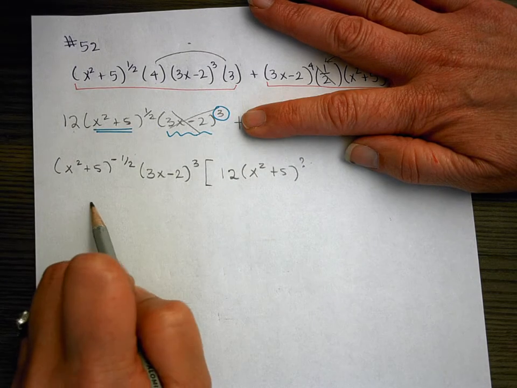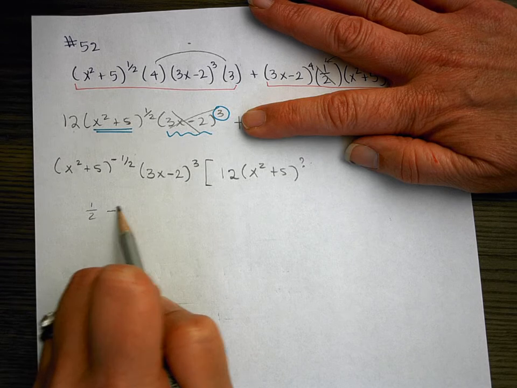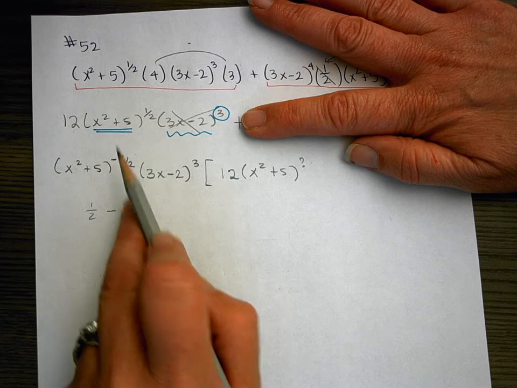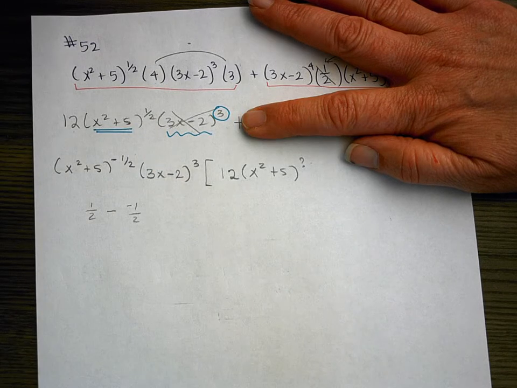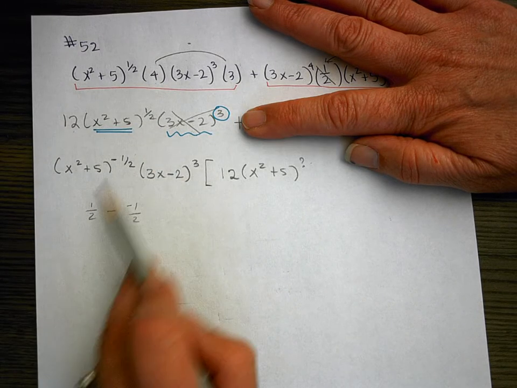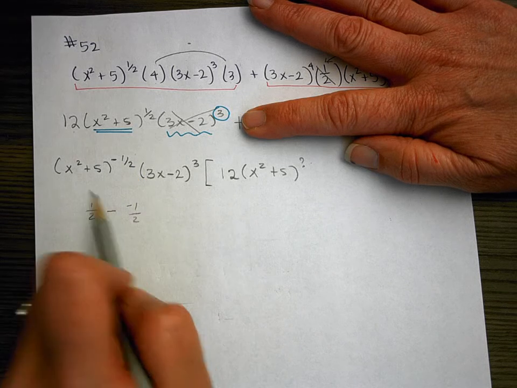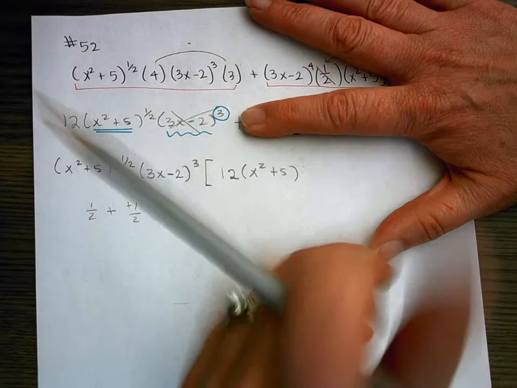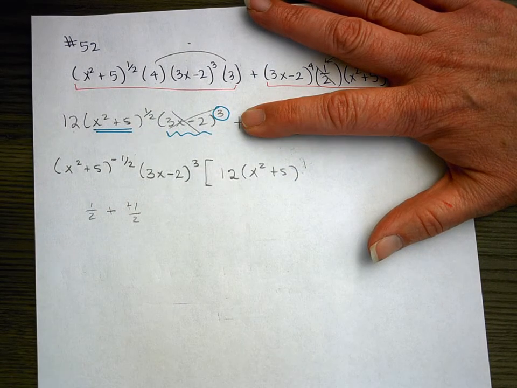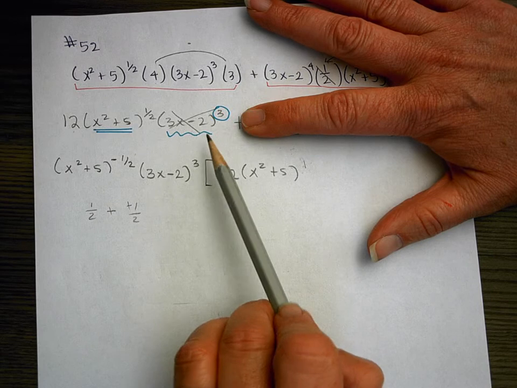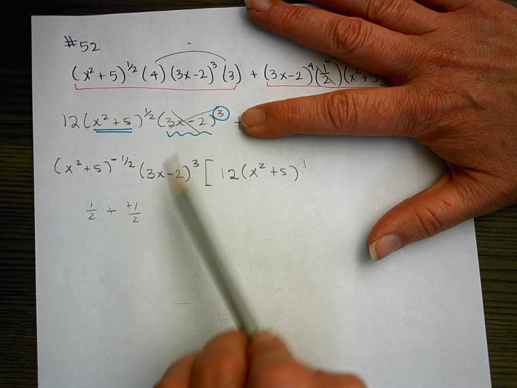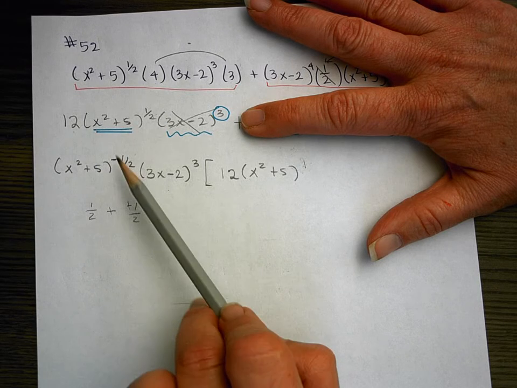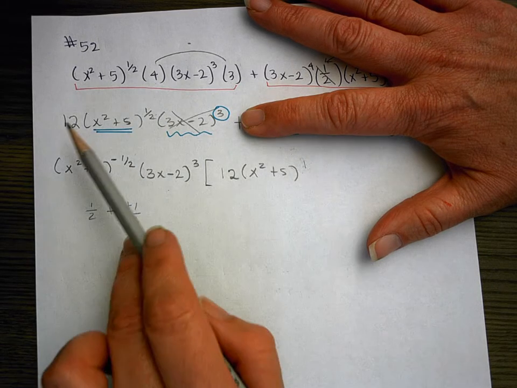So I'm doing 1/2 minus negative 1/2. 1/2 is what I have, and this is what I'm taking away. So 1/2 taking away negative 1/2, double negative, and 1/2 plus 1/2 is 2/2 or 1. So one more time: I factored this out completely, and here I'm factoring out this. 1/2 minus negative 1/2 is positive 1, and the 12 I'm not taking out.